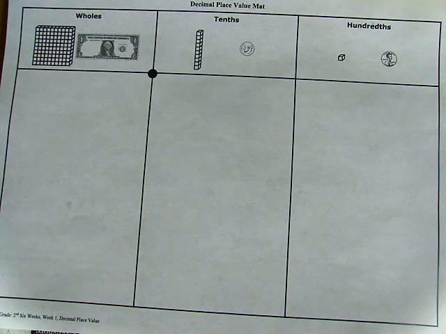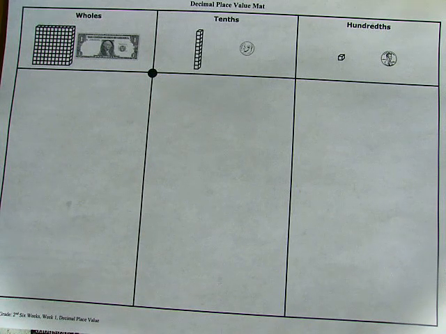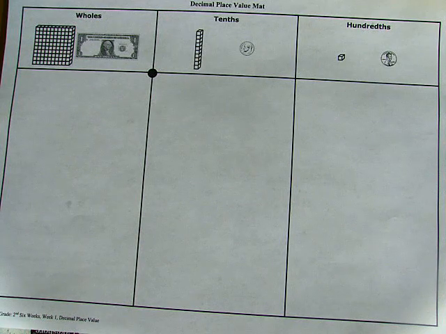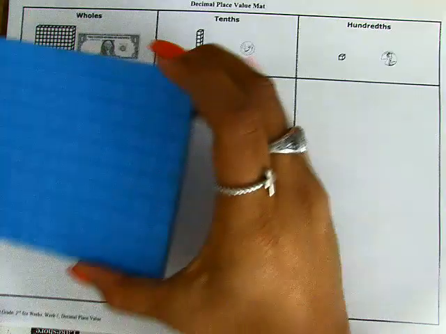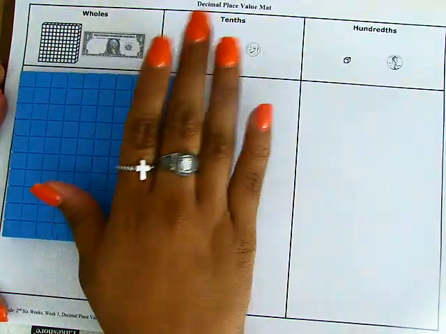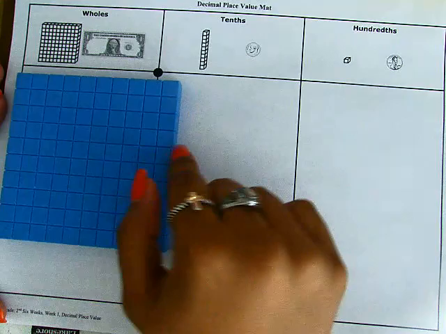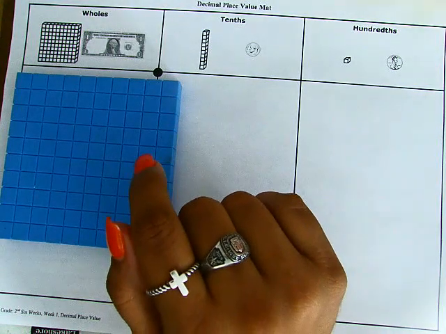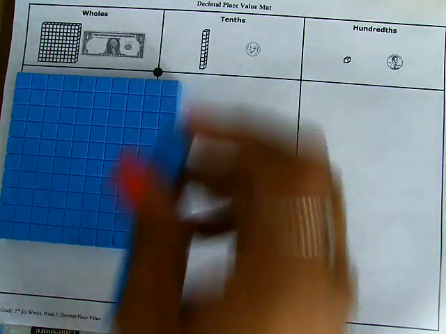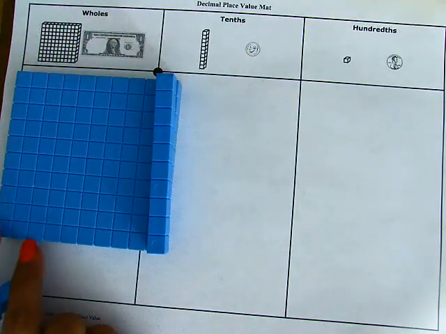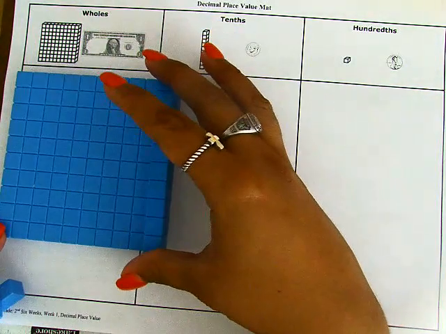Now that we went over that, how many dimes would we use to represent 4 tenths? Let's build 4 tenths. Let's use our base 10 blocks first. We want to use 4 out of my tenths. This is 1/10, because I already have 1 out of the 10 that creates a one whole.